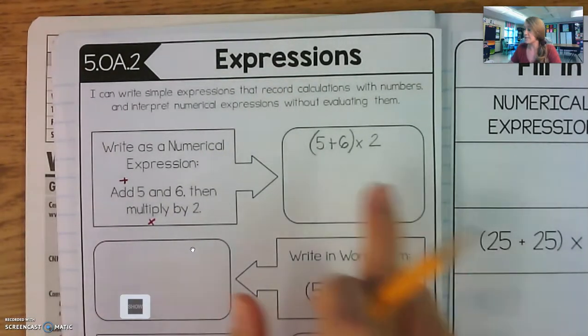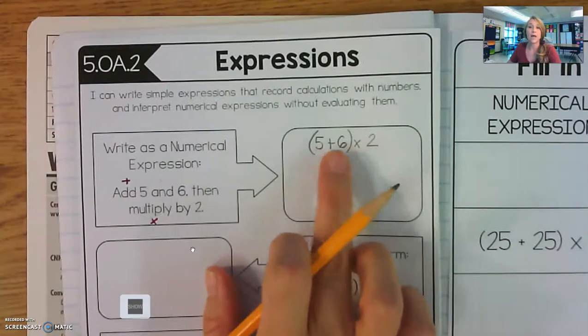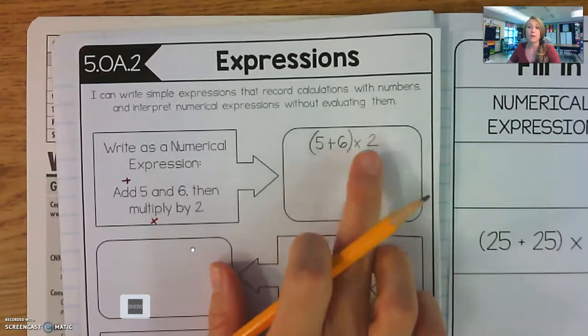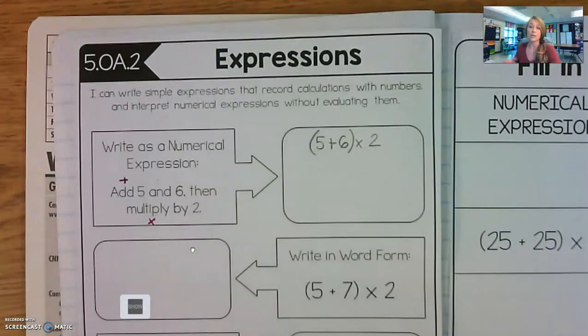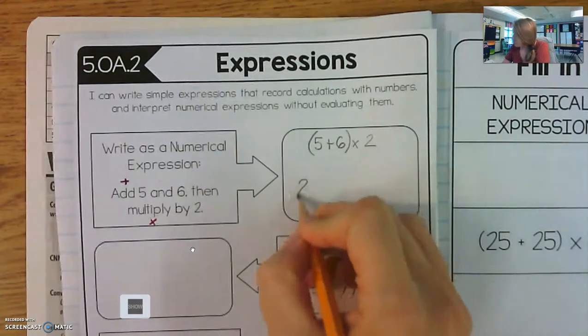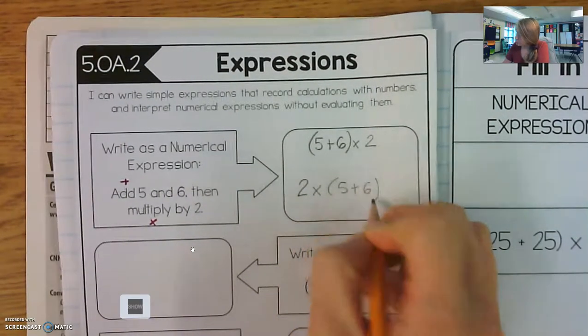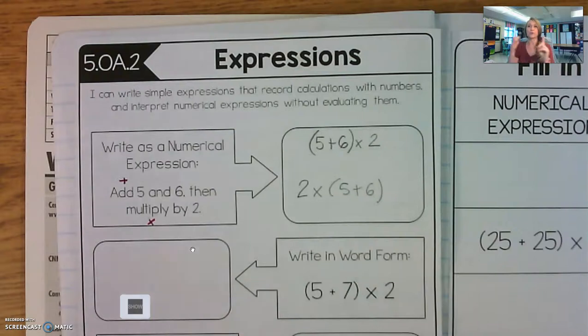And in this case, the answer is yes. Yes, we do. Now, because this is an addition problem, then multiplied by 2, you can actually put the 2 in either location because it doesn't matter. So you could write it this way, or you could put the 2 on the front. That commutative property will let you switch it around.